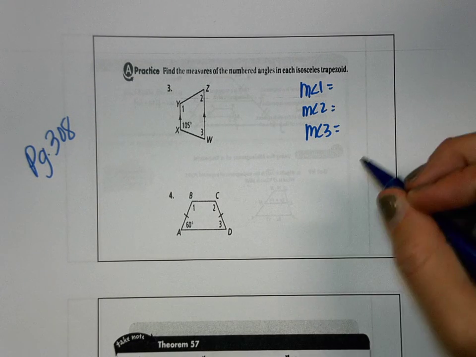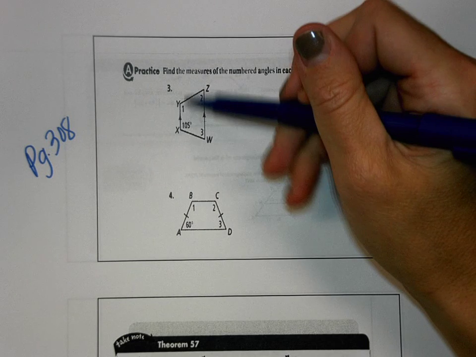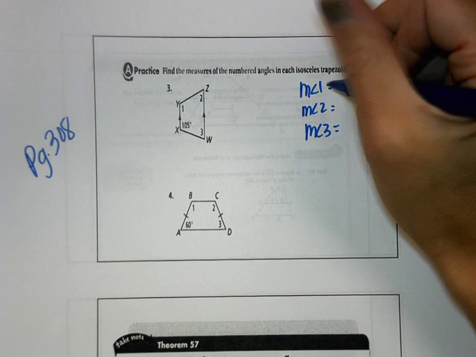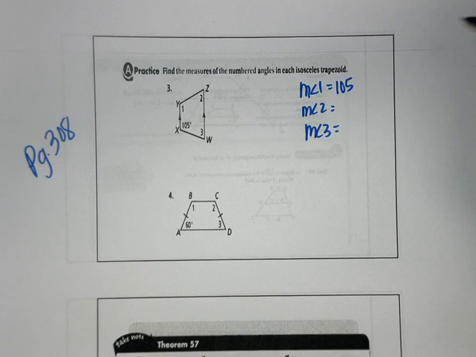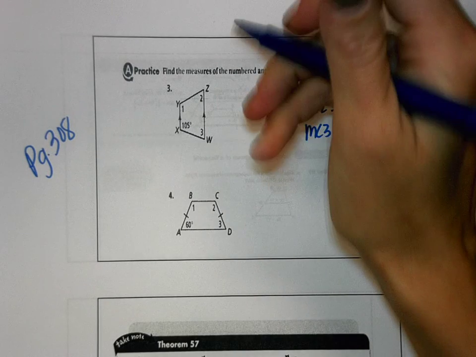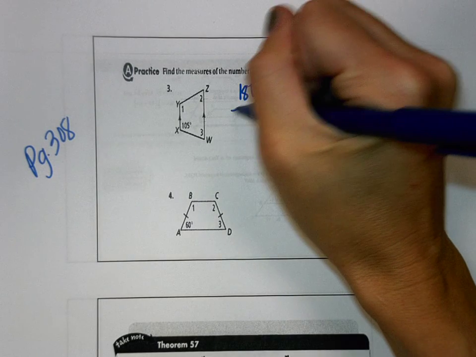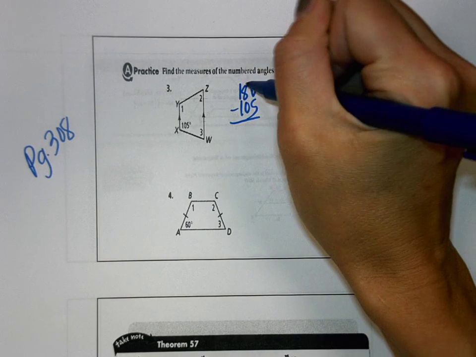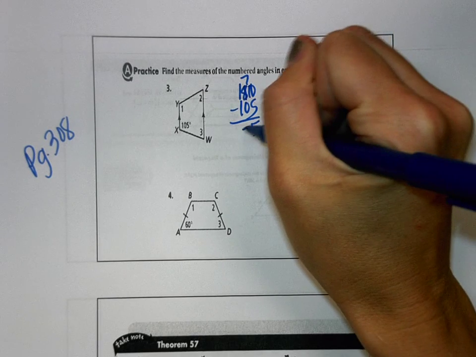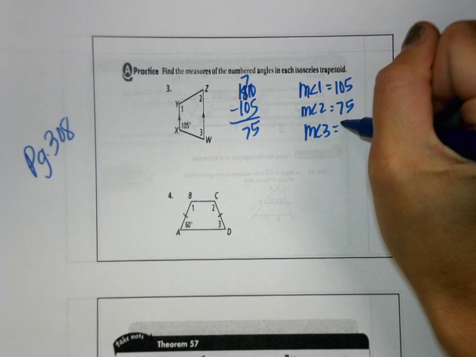So measure angle 1 is the other base angle that matches here, and so that would also be 105 degrees. In order to find measure angle 2 and 3, we would go 180 minus 105, which is 75. So measure angle 2 and 3 are both 75.